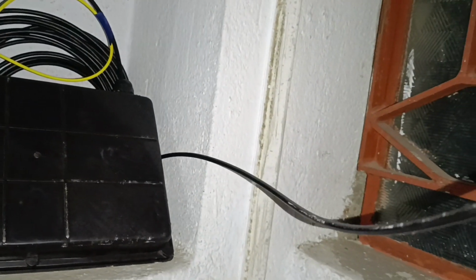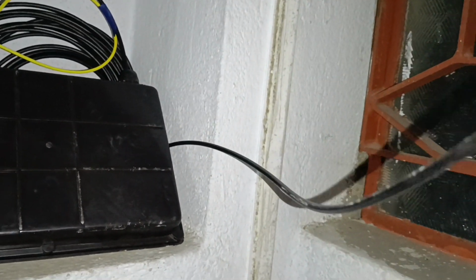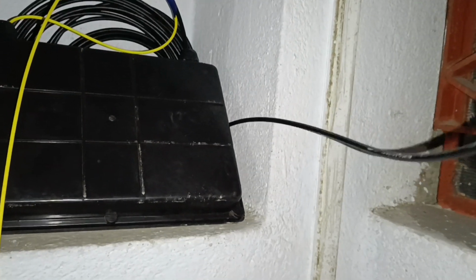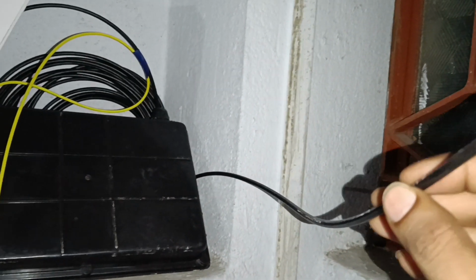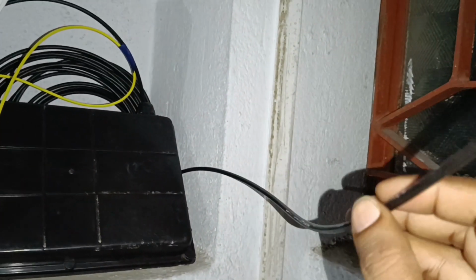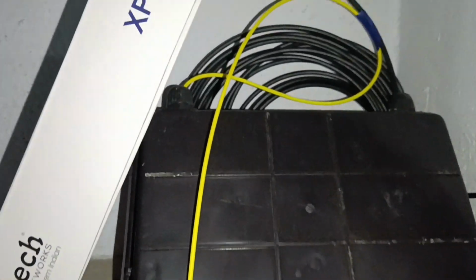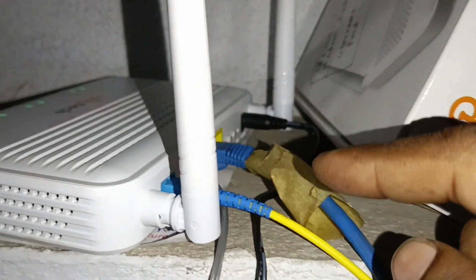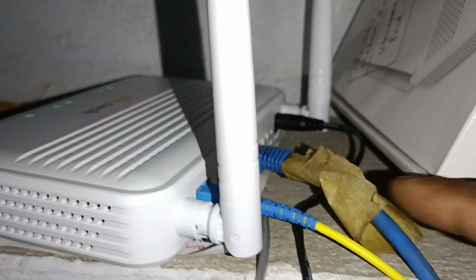And here you can see this is the main patch box, and the optical fiber is connected to it. You can see it is going externally, connected to the main optical fiber hub. So from the hub the cable is coming to the patch box. Here you can see this is the fiber patch box, and finally the internet connection is fed to the modem.